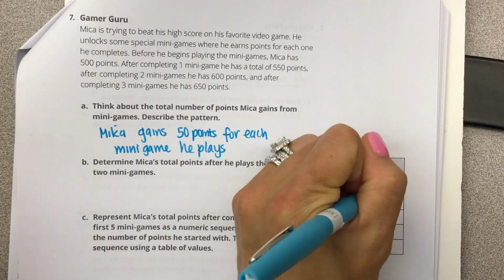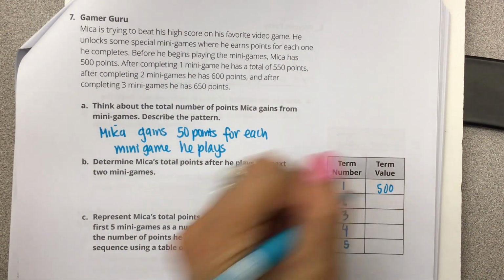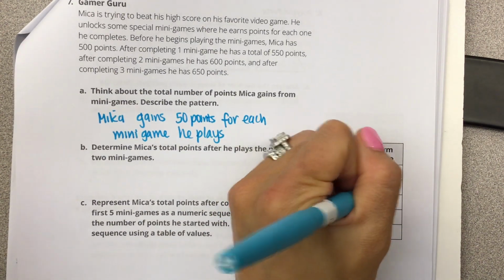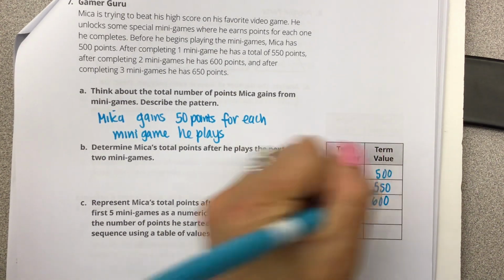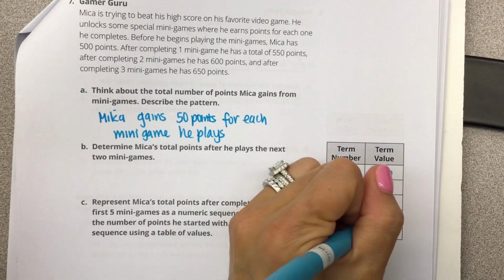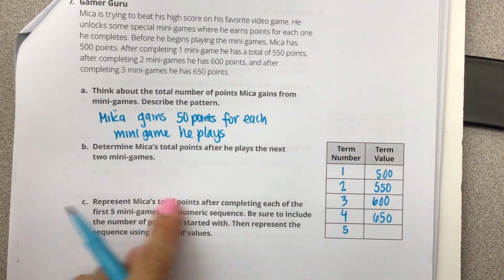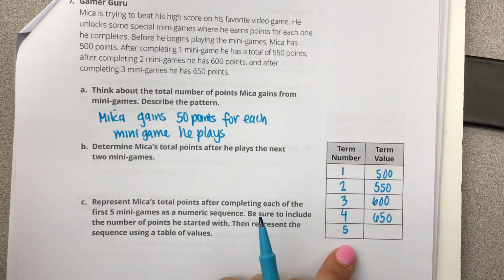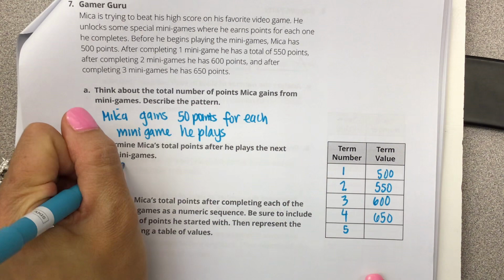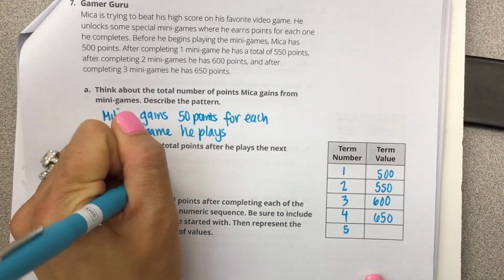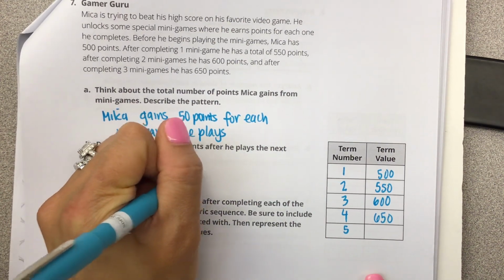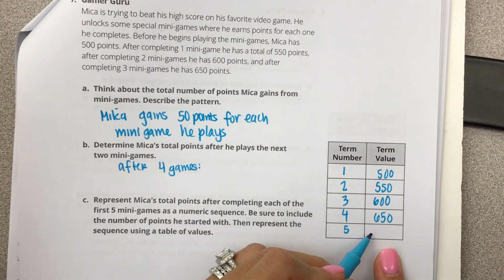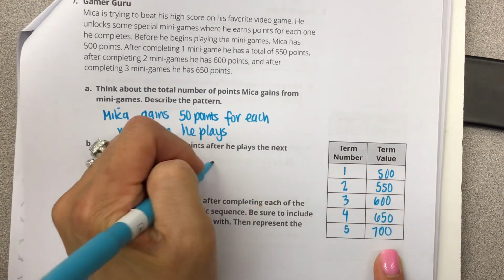So he started with 500, then he has 550, then he has 600, then he has 650. So the next one would be after 4 games, he's going to have 50 more, so that would be 700.